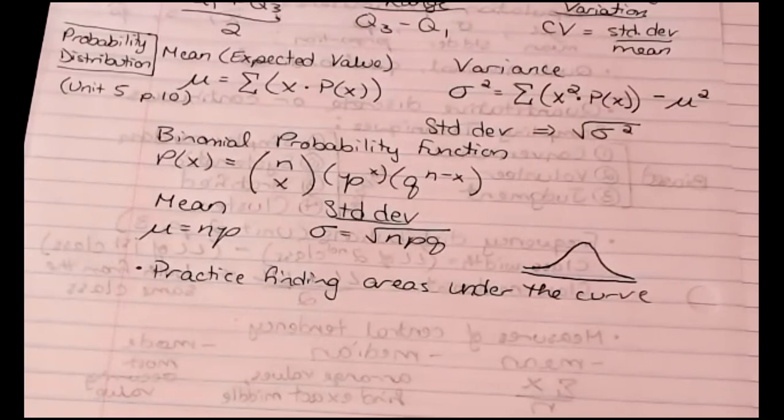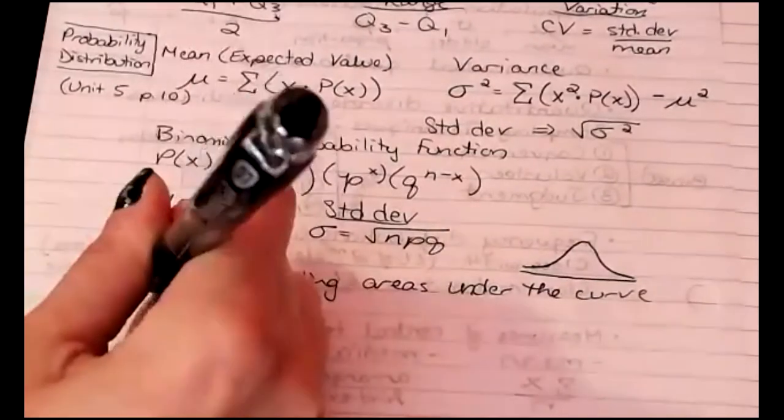Let's see. And then your sampling distribution of sample means. This may be a good idea to go over. Keep in mind, we have the central limit theorem and we have specific formulas associated with that. So you will want to write down the following. Sampling distribution of sample means, and this is unit 6, page 21.